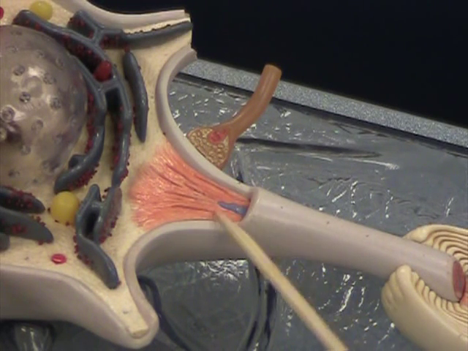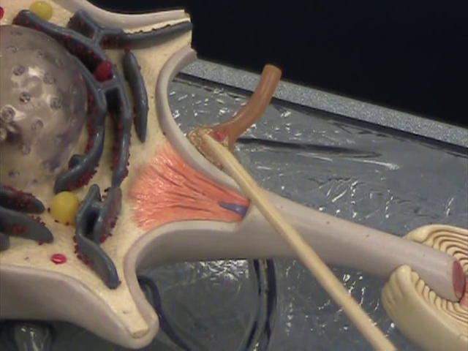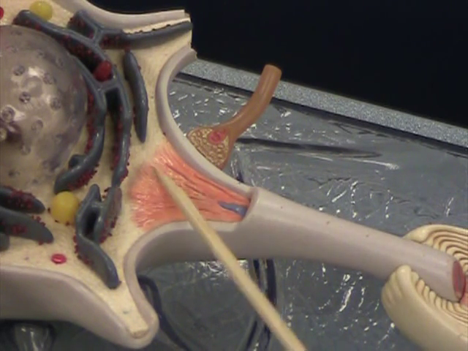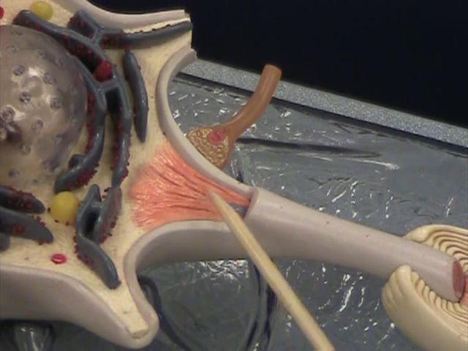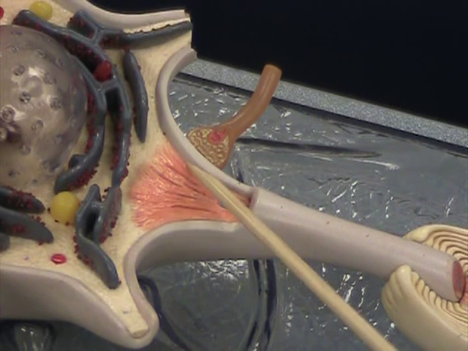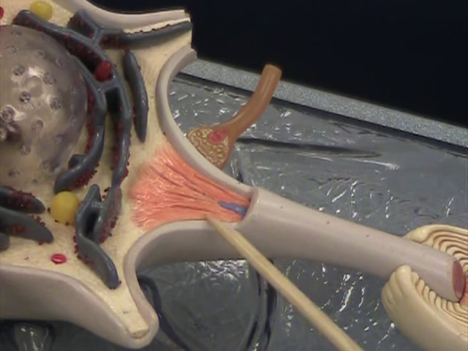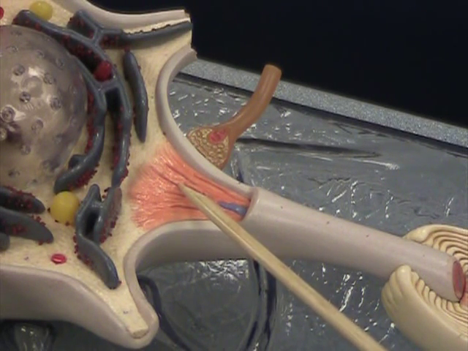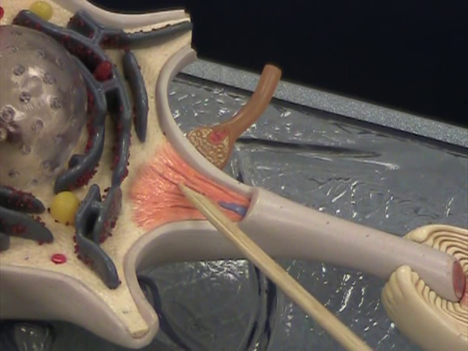So there's a place here that connects this axon to the rest of the cell body, and that would be the axon hillock. What they've done here is cut the surface of the axon hillock away so that you can see these little reddish fibers here, and these particular fibers are what we know as neurofibrils.